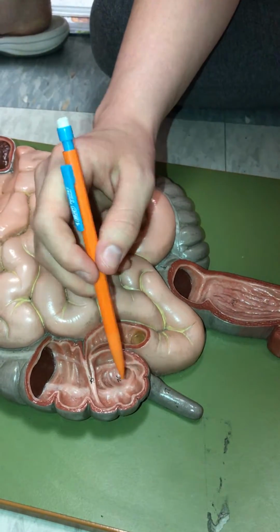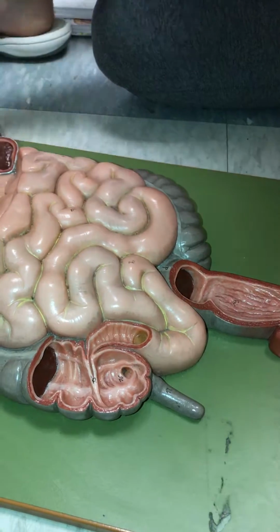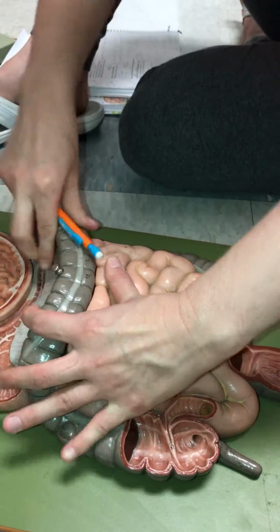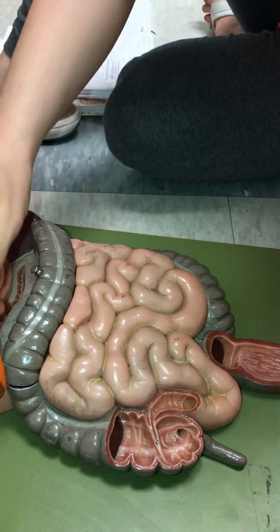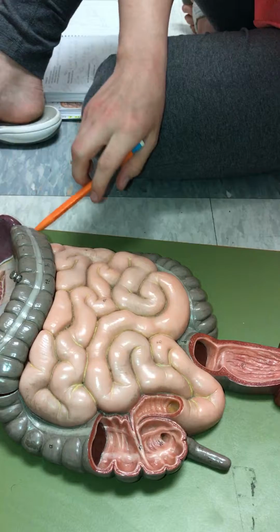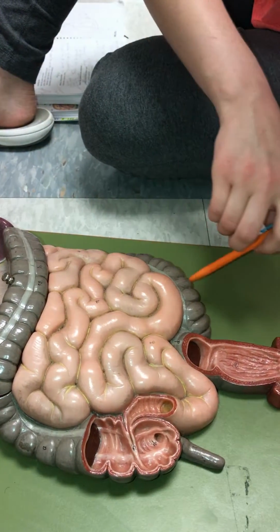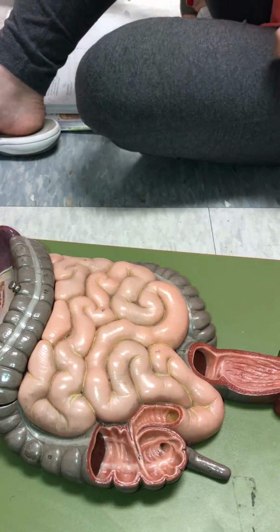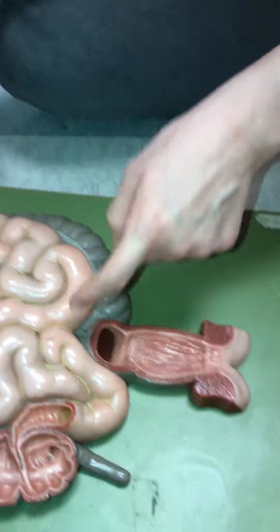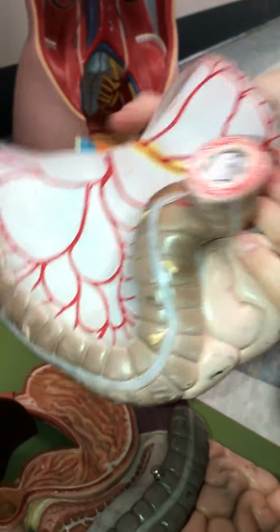So the colon is going to come from the ascending colon. And then it's going to go into the transverse colon, which is in the transverse plane of the body. And then it's going to end in the descending colon. And this right here is the sigmoid colon, but you can see it a little bit better on this model.